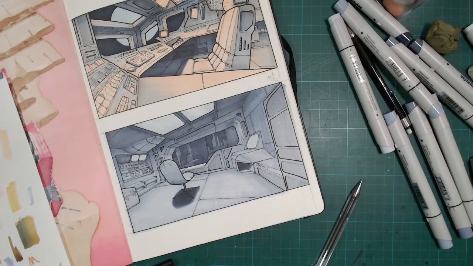So we're going to go now for the last bit of time-lapse, where I'm going to add a couple of little highlights. And that will be it for this drawing.